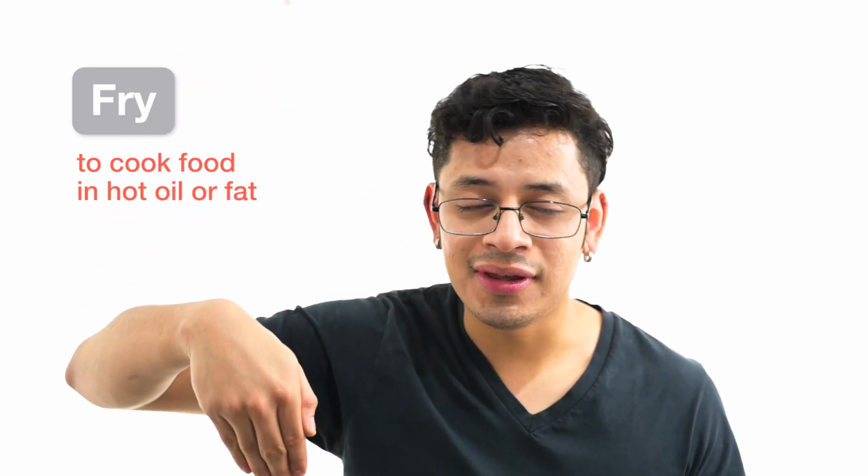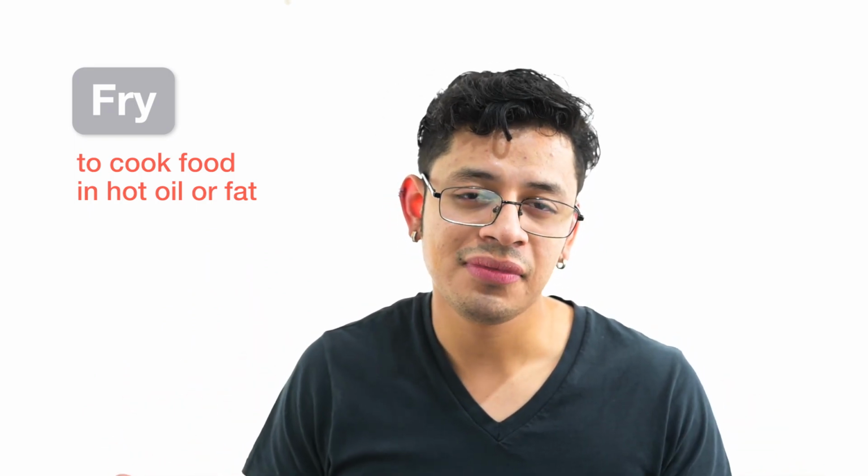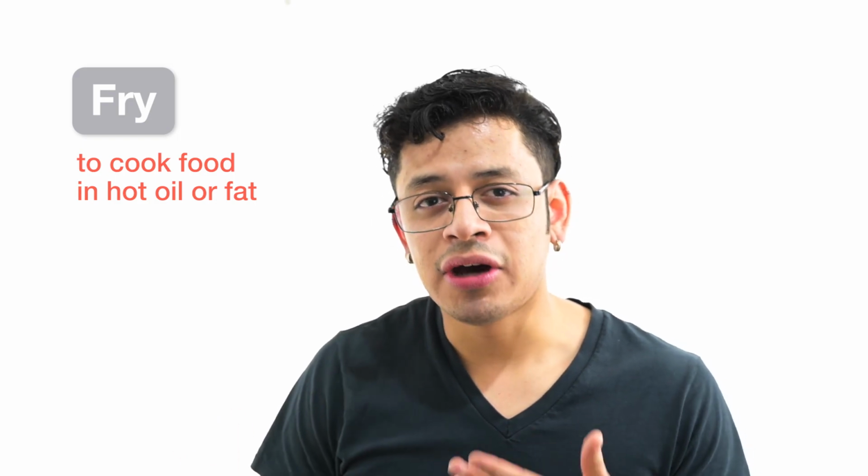And you can imagine the difference. To deep fry something is to put it completely inside the hot oil until it is completely fried. When we're talking about other ways of frying, we normally use a pan. To cook your food, you're going to need something to cook it with.